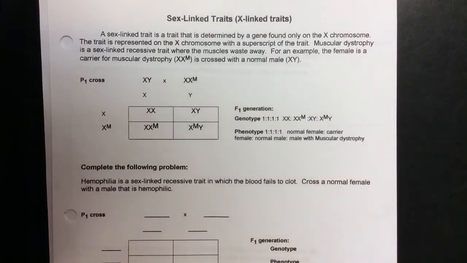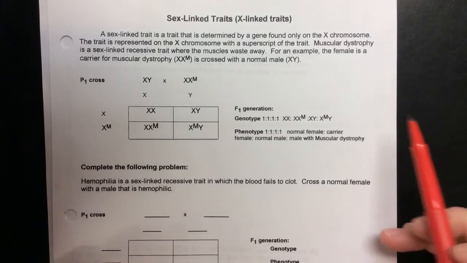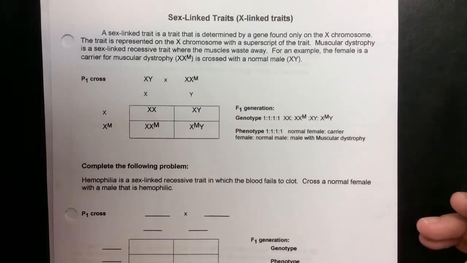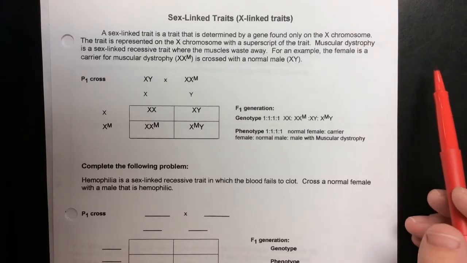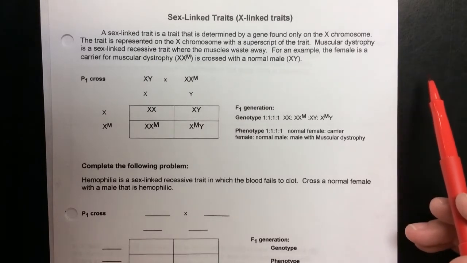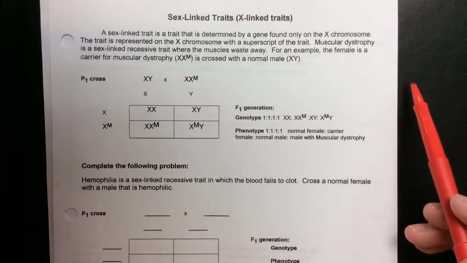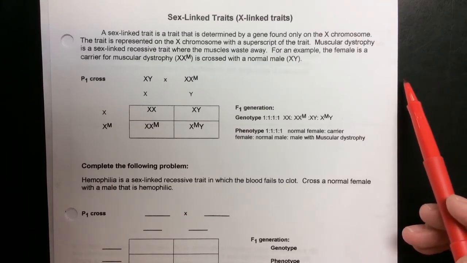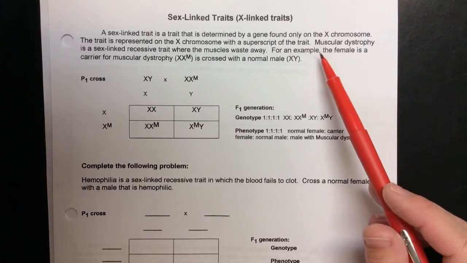Okay, so let's read through the top. The top is an example of some notes for you. A sex-linked trait is a trait that is determined by a gene found only on the X chromosome. Females have 2 X chromosomes and males only have 1. A trait is represented on the X chromosome with a superscript of the trait.